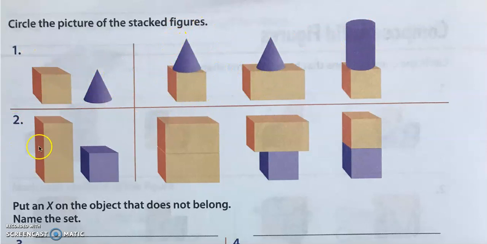And number 2, here we have one rectangular prism and one cube. If we stack these two together, what is it going to look like? This one, or this one? Yes, the middle one, yeah? We have a cube and a rectangular prism.